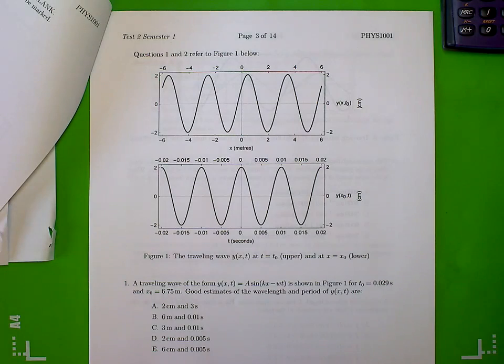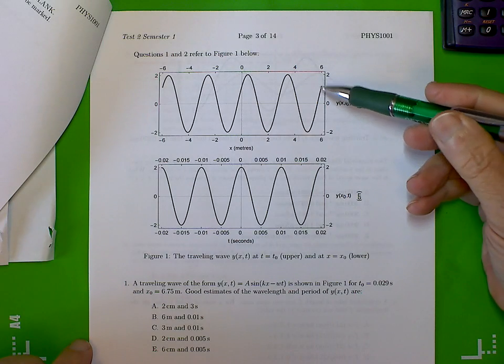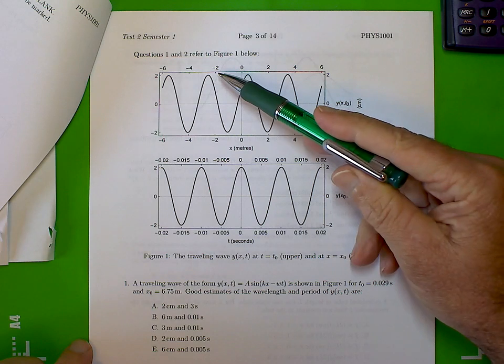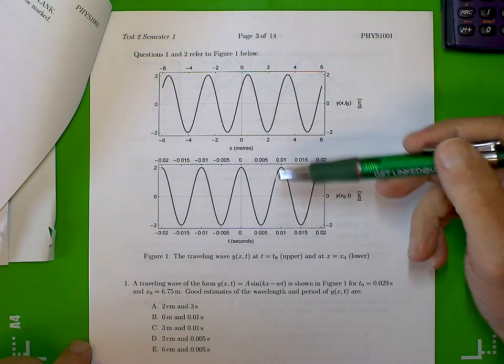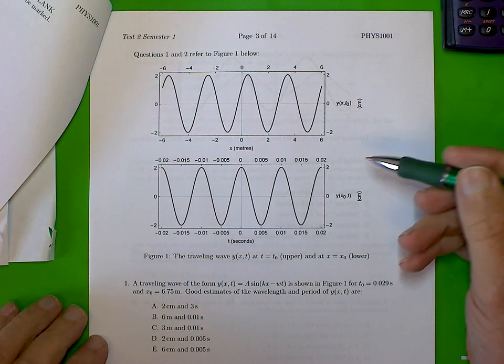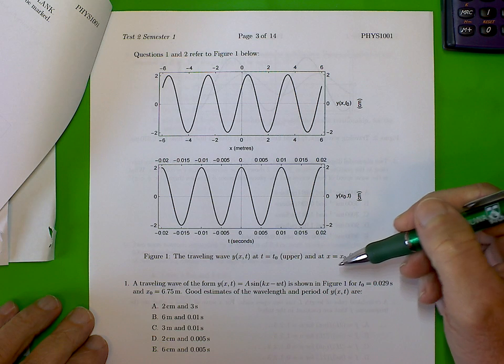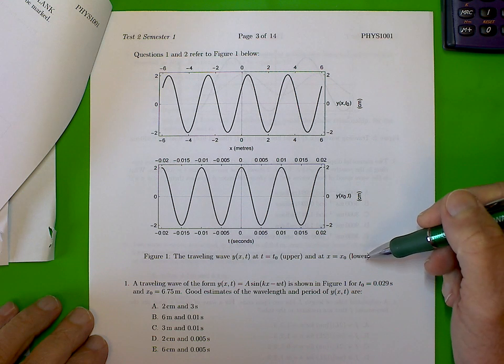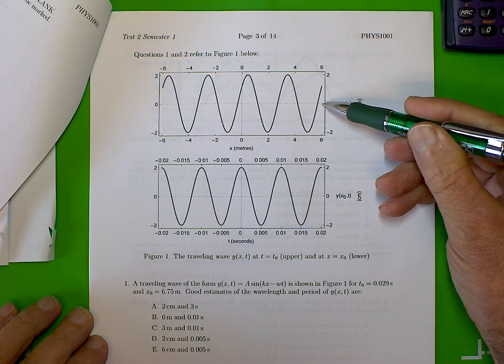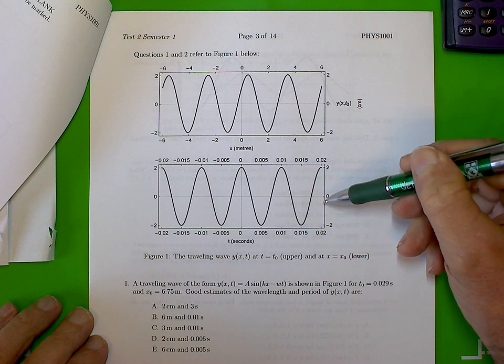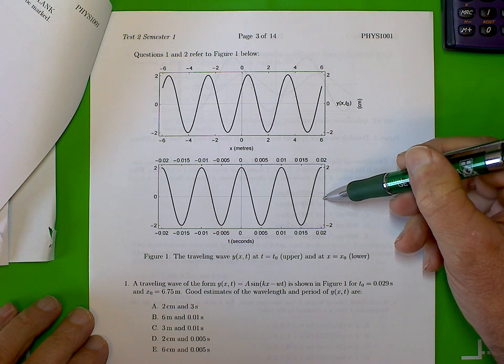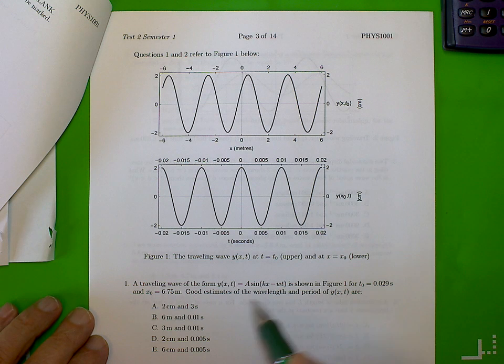First question. Alright. Questions 1 and 2 refer to figure 1 below. So it's a graph of a travelling wave, this for a fixed instant in time, and this for a fixed position. Okay, there it is, it's got its formula, and it's for one particular time, one position, the wavelength and period.